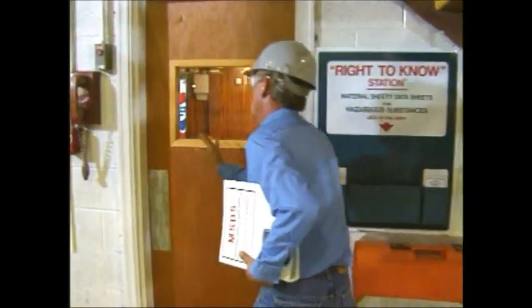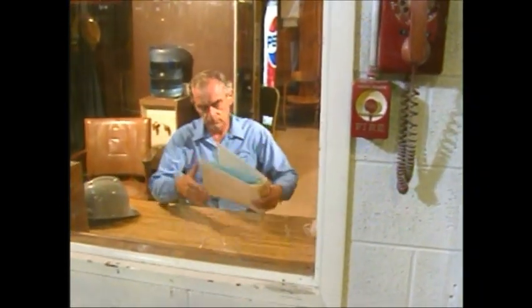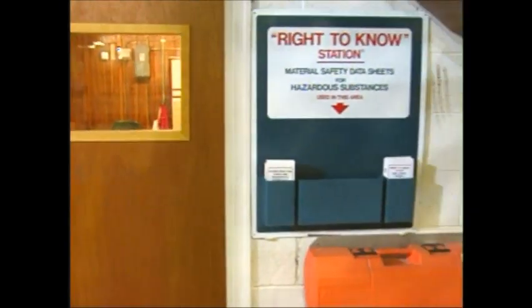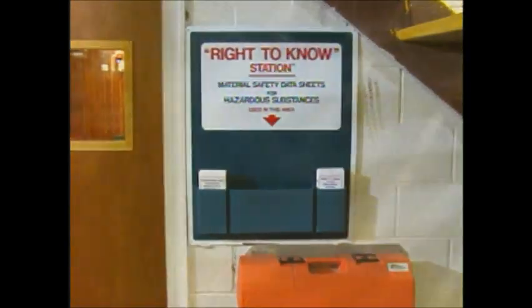Material safety data sheets are for your safety. They may very well be the best reading found on the job. When you're unsure about a material you work with, or you just need more information about it, pick up an MSDS and read it before you need it.